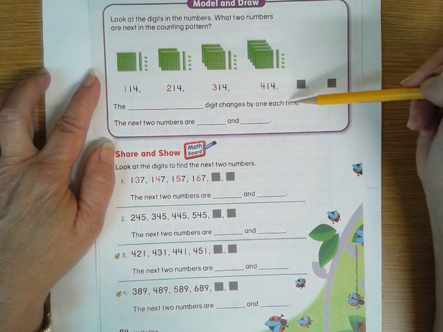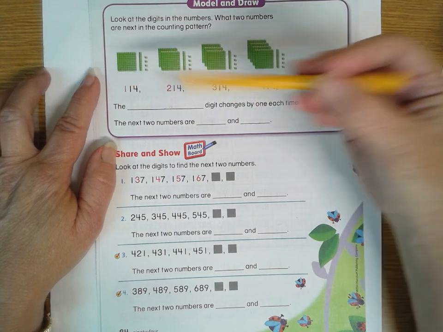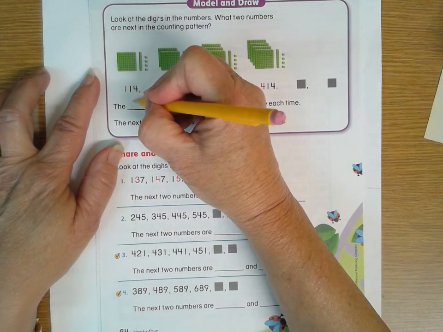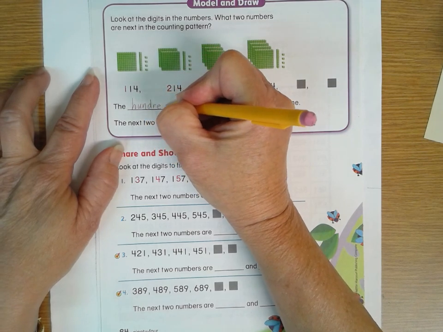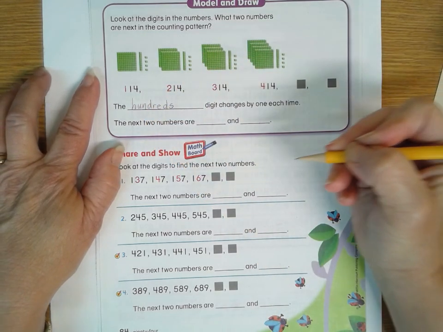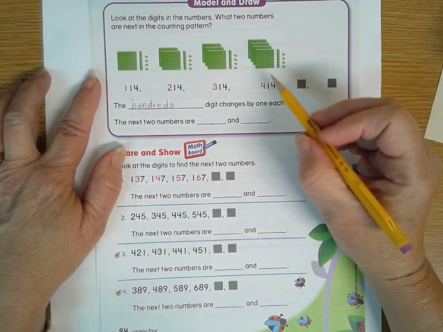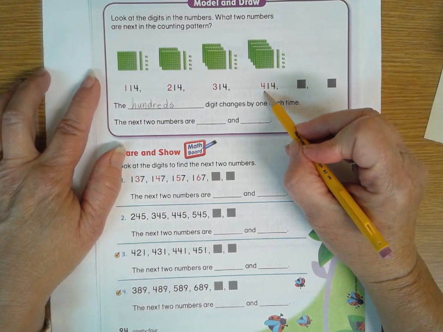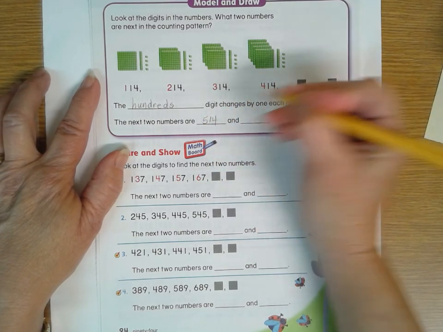Which one of the digits is changing? Hundreds, tens, or ones? You're right, it's hundreds. And the next 2 numbers are, if we start at 414 and we're changing by hundreds, 514, 614.